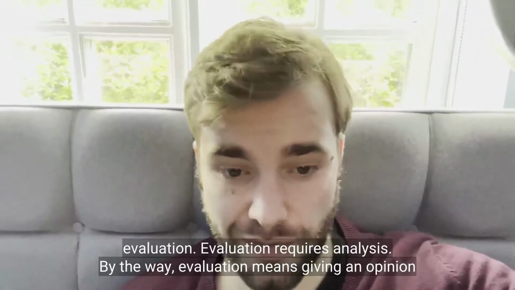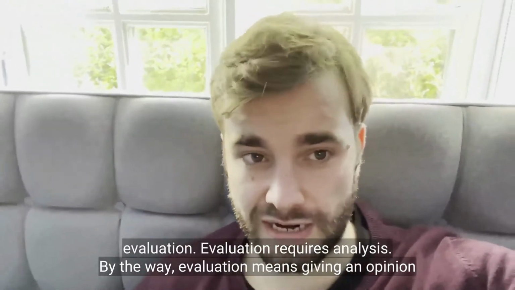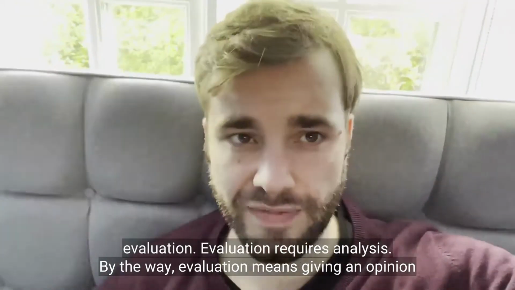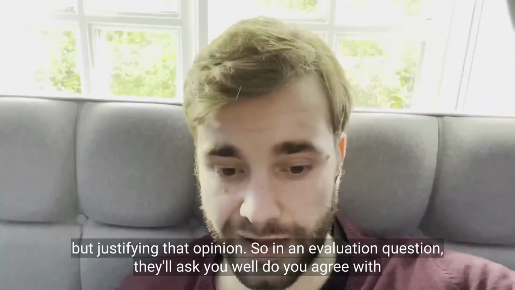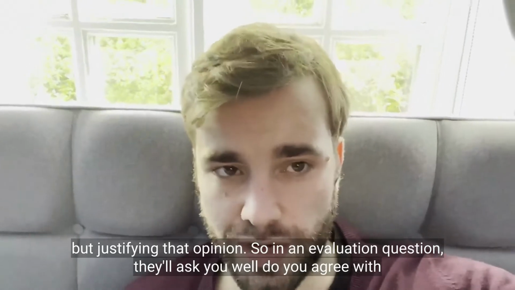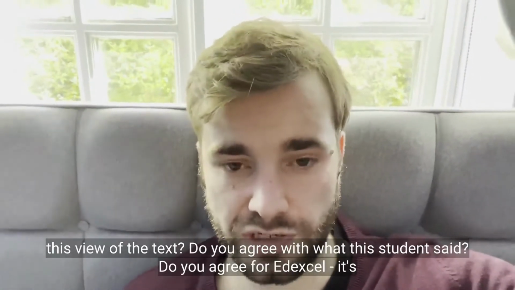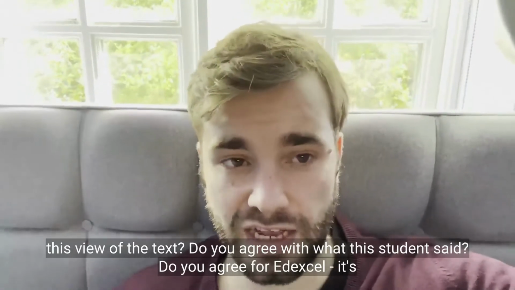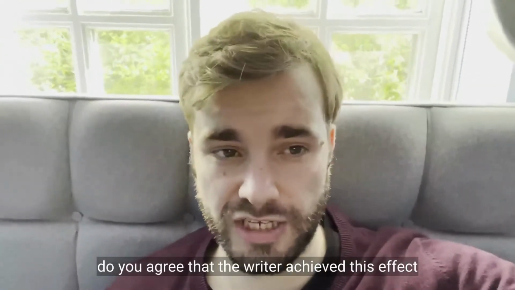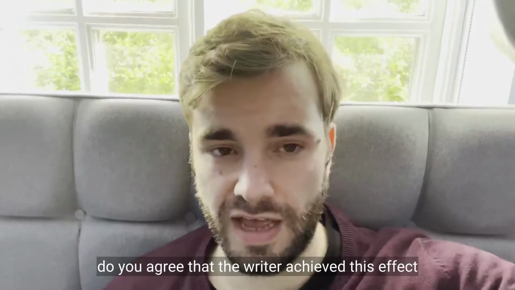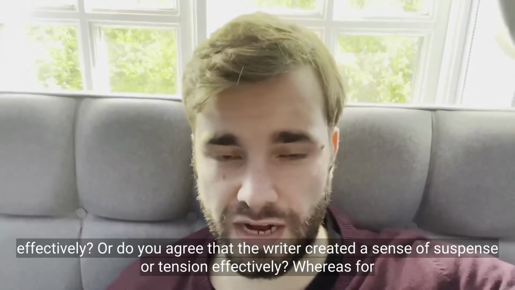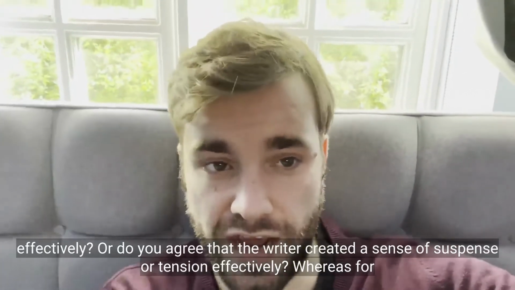And then evaluation. Evaluation requires analysis, by the way. Evaluation means giving an opinion, but justifying that opinion. So in an evaluation question, they'll ask you, well, do you agree with this view of the text? Do you agree with what this student said? Do you agree, for Edexcel, that the writer achieved this effect effectively? Or do you agree that the writer created a sense of suspense or tension effectively?